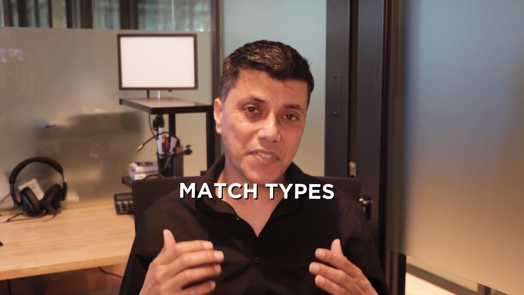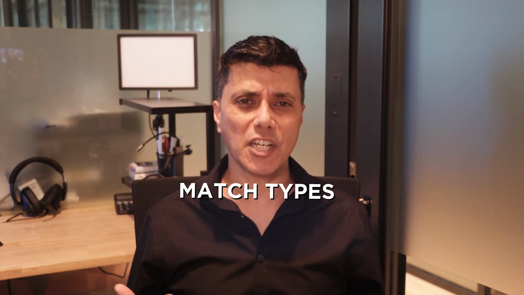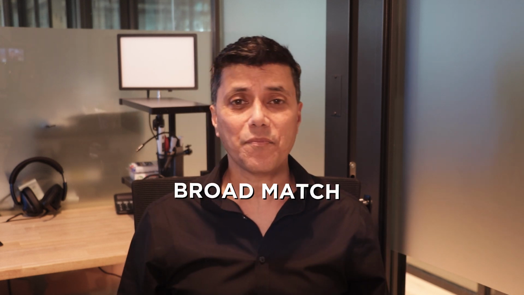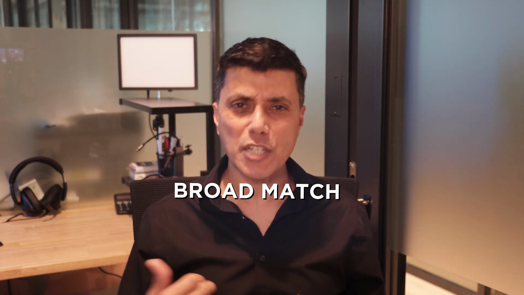The fourth thing that I was going to talk about is the types of negative keyword match types. Let's talk about match types for negative keywords, because this is where people get confused. There are three main match types. The first one is broad match. Broad match is the default. You just enter a word like cheap and it blocks any search term that includes the word cheap in any order.